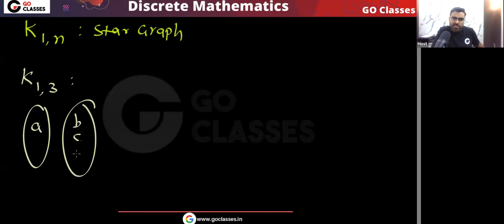And let me tell you the reason. The reason is very simple. For example, consider K13. K13 means one part has one vertex and another part has three vertices, and you can see this is complete bipartite graph. So why is this type of graph called star graph? This is called star graph because you can draw it like a star.